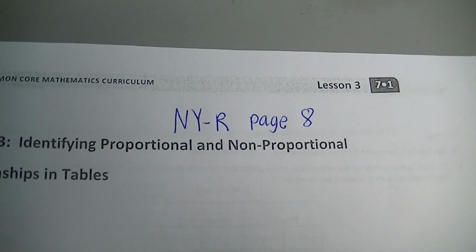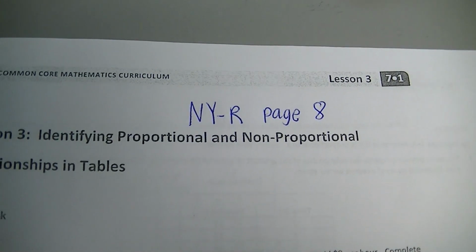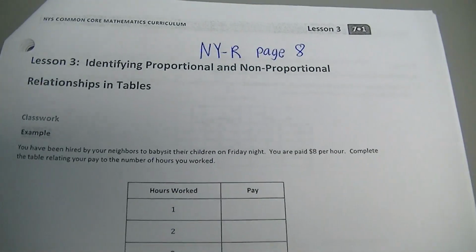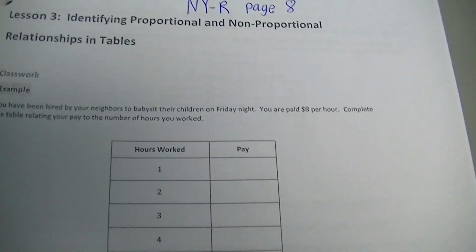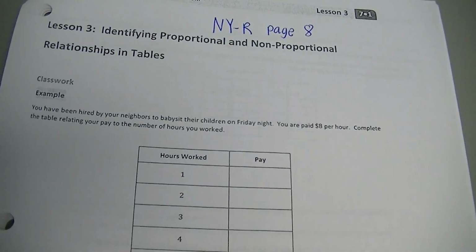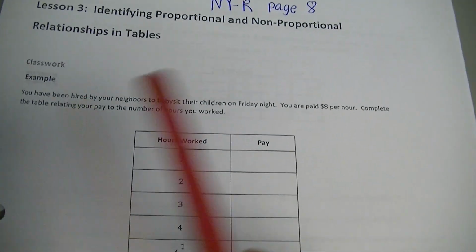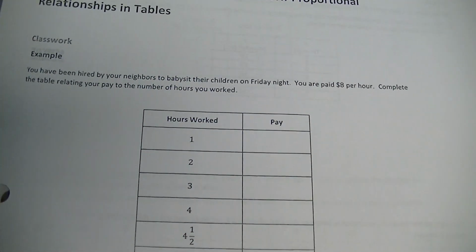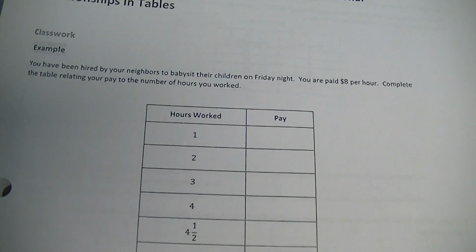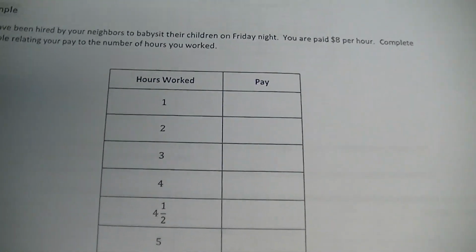This video is going to show you how to complete page 8 out of your math book. So the example says, you've been hired by your neighbors to babysit their children on Friday night. You're paid $8 per hour. Complete the table relating your pay to the number of hours worked.